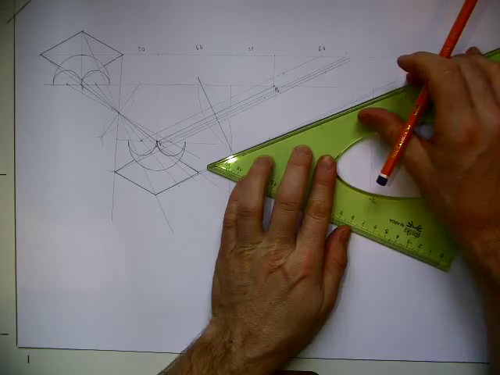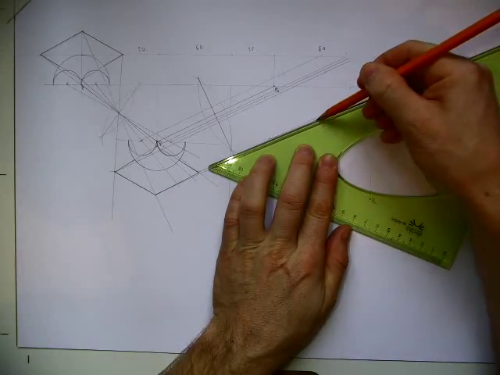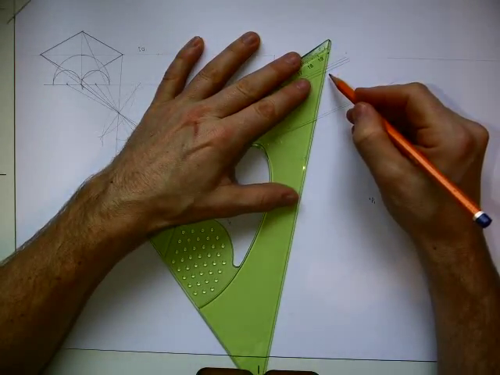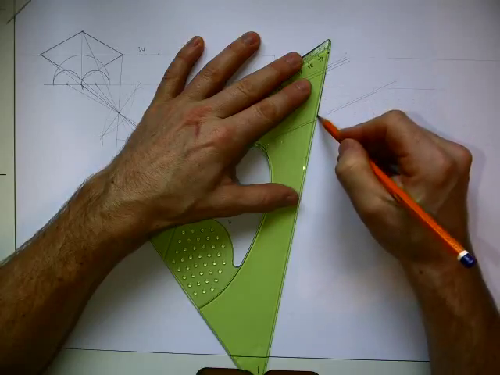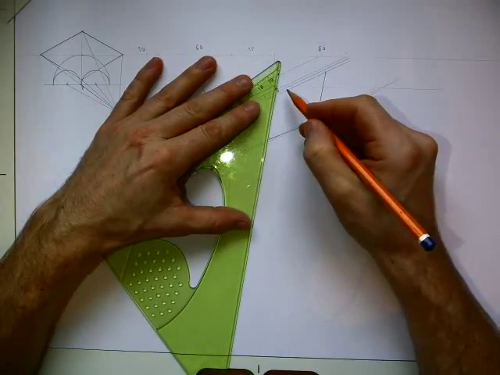Start drawing some lines in. Now you can start with the circles or with the lines. I'm going to start with the lines here just to reduce the chance of me making a mistake and confusing the different points. It helps me locate everything on the page.